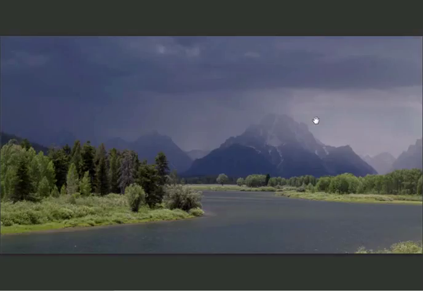Now in this video I want to focus on contrast and edges. And in this particular scene it's a storm building up over the mountains. This is in the Tetons in Wyoming. And you get a lot of variety of edges as the mountains recede back into the clouds.